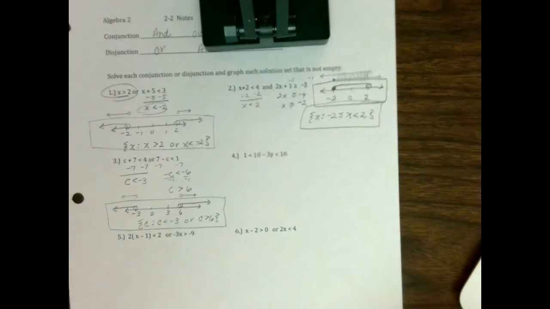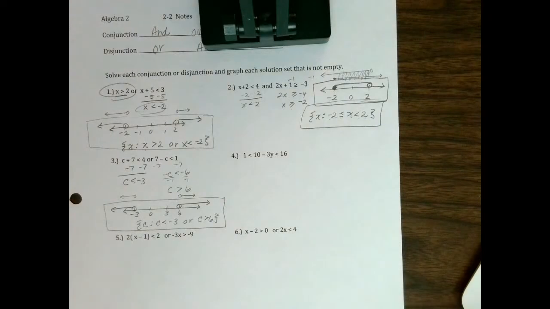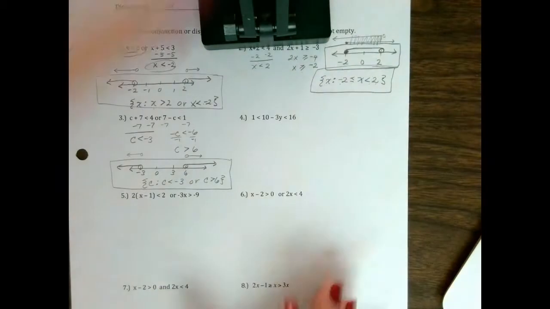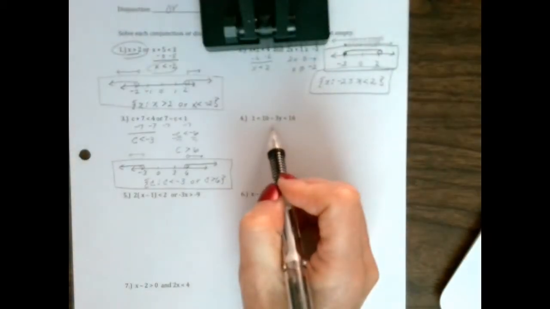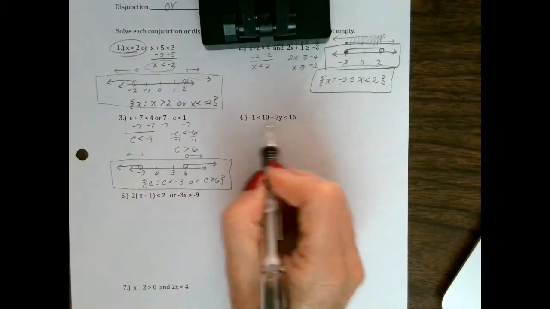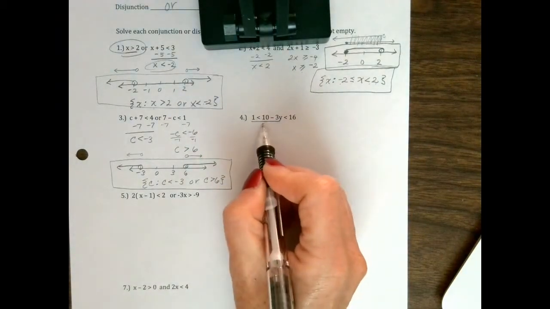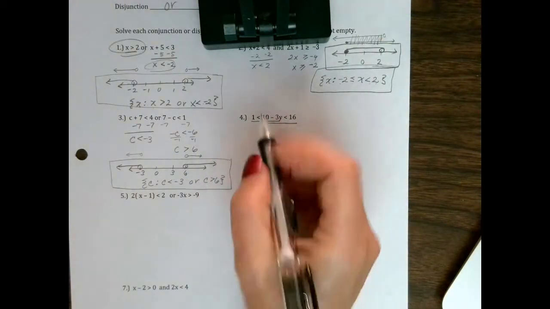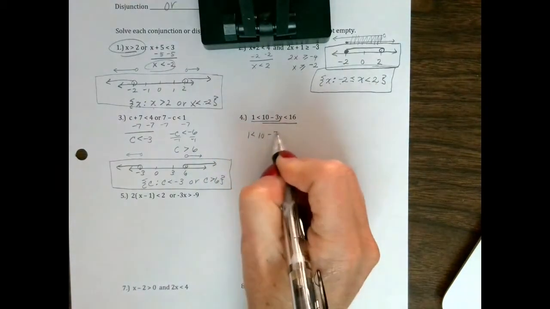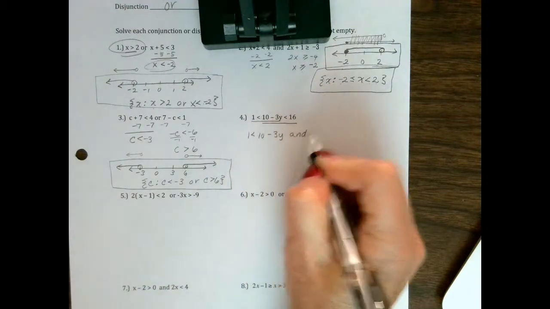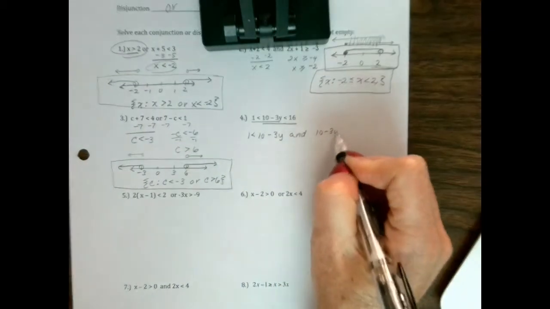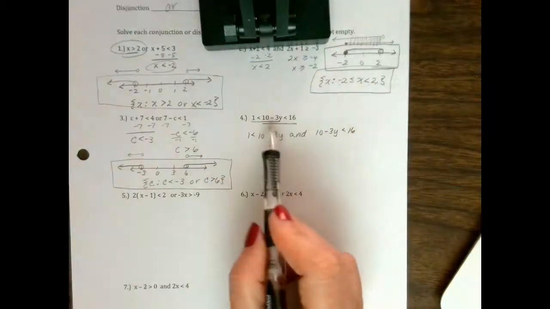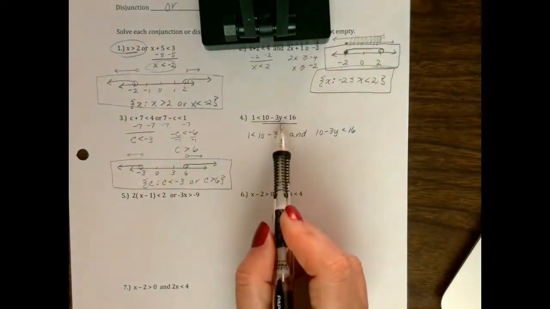Questions all there? So on problem number 4, this doesn't have an AND or an OR, but it's a conjunction because it's already put together as a conjunction. And really this middle part goes with both ends. I'm going to talk a little bit more about this in section 2.4, but this can get split into two different inequalities with that 10 minus 3y that goes with both. It's an AND statement.